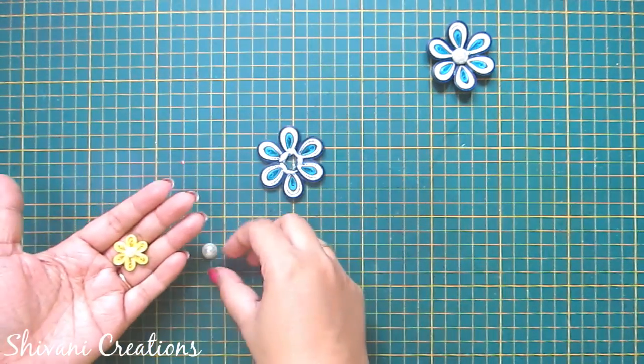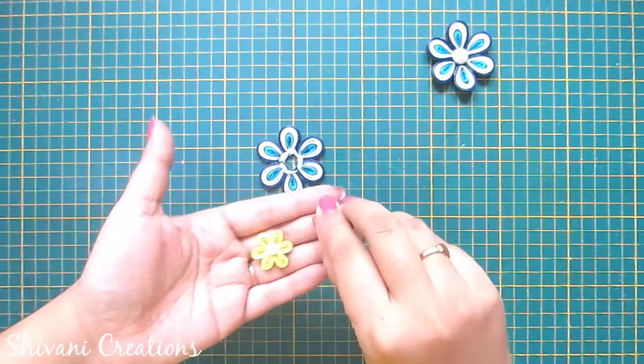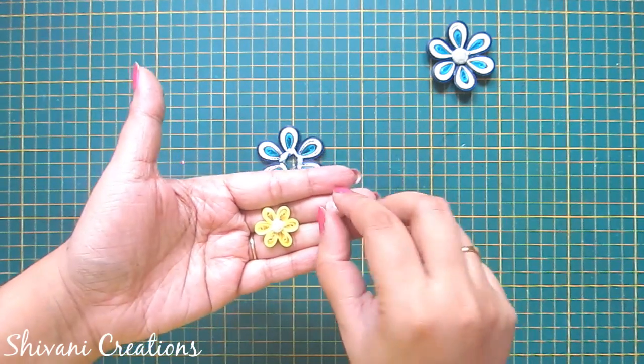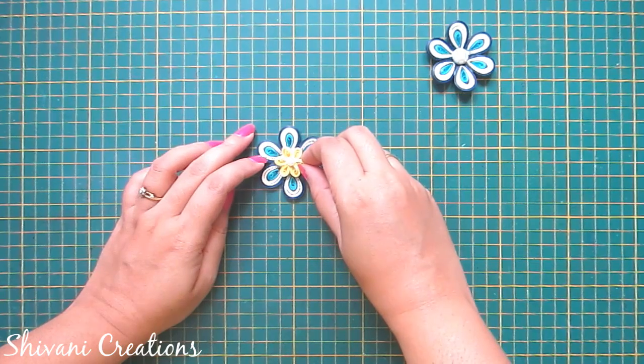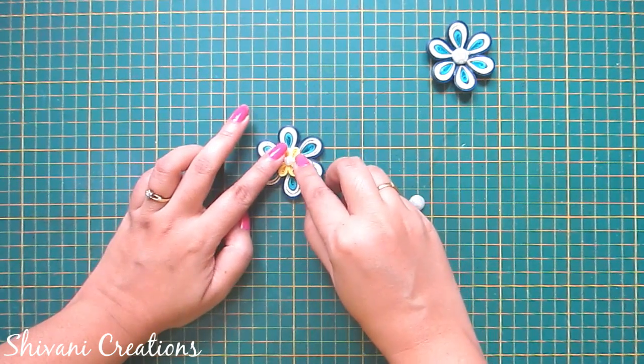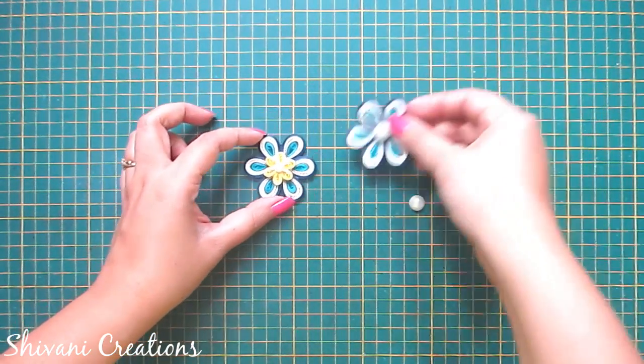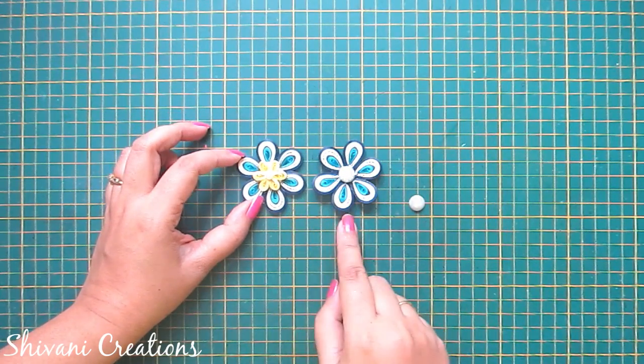So you can connect this or you can connect this big half cut pearl. So it's on you how you want to add the center to the flower. So I will prefer yellow small flower inside this. So it's your choice which kind of center you want.